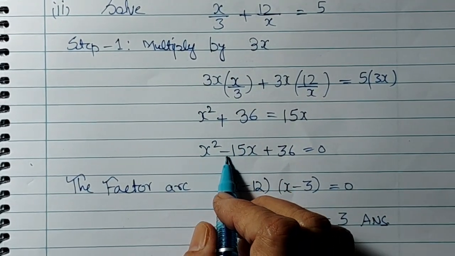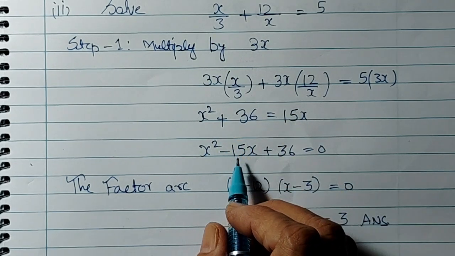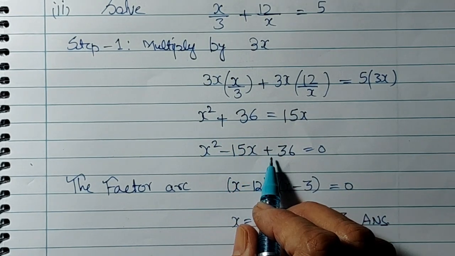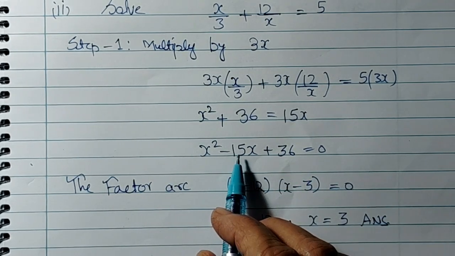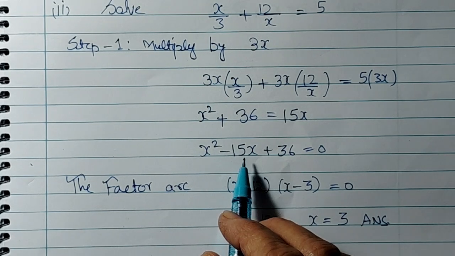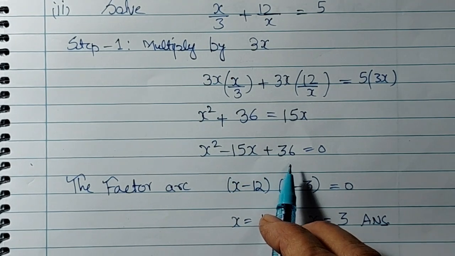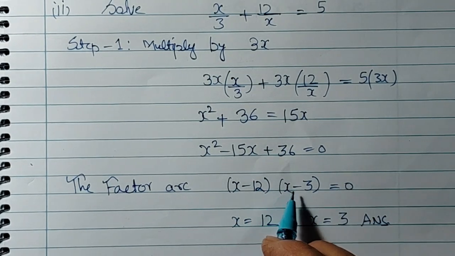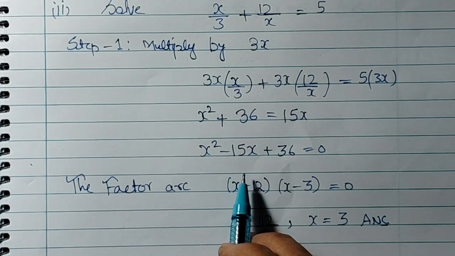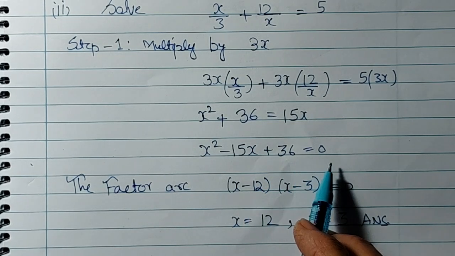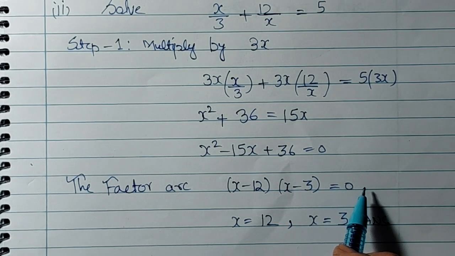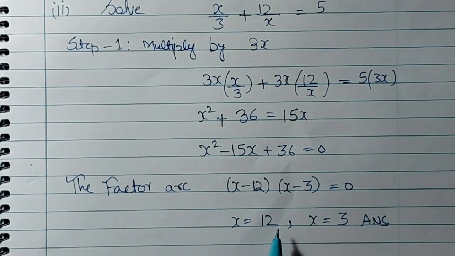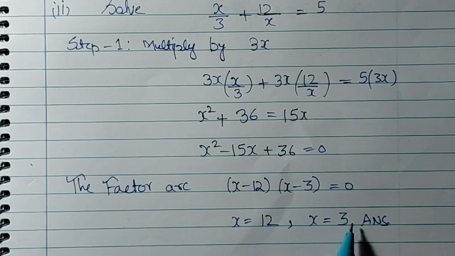So now it is x², and 15x will be transposed with a minus sign. It is x² - 15x + 36 = 0. Now for the factors, we will break this 15x such that if we add the numbers we get 15 and if we multiply them we get 36. So the numbers are 12 and 3. If we add them we get 15 and if we multiply them we get 36. So the factors are (x - 12)(x - 3) = 0. So the final value of x will be 12 or x is equal to 3. These are the two values of x.